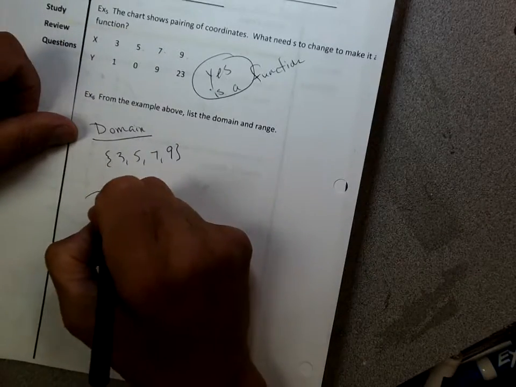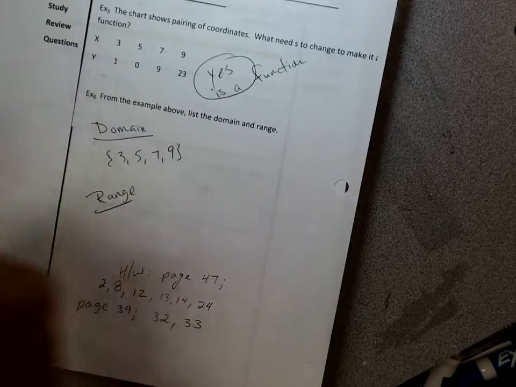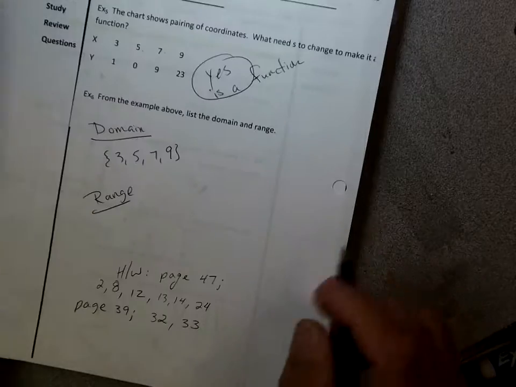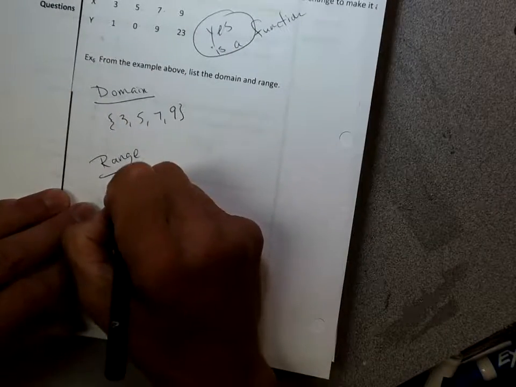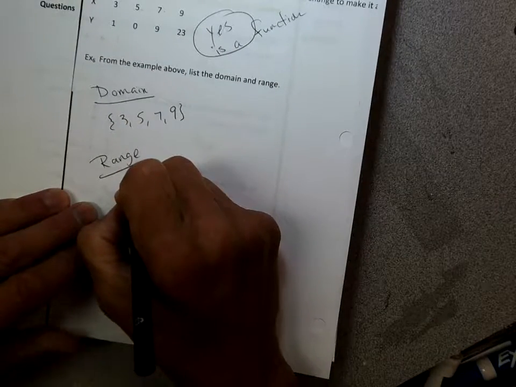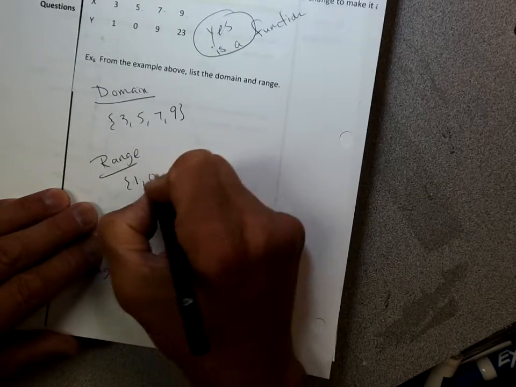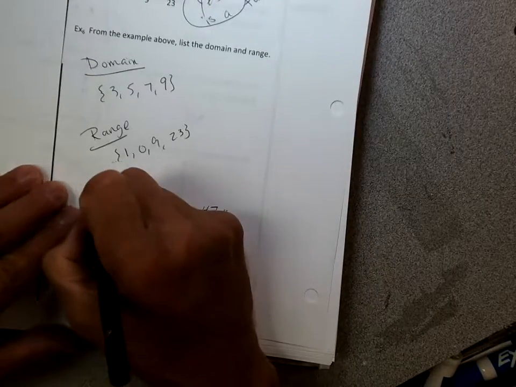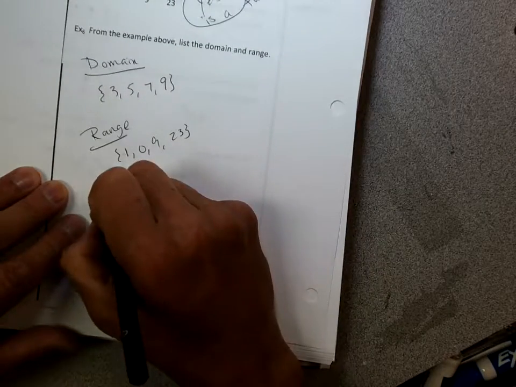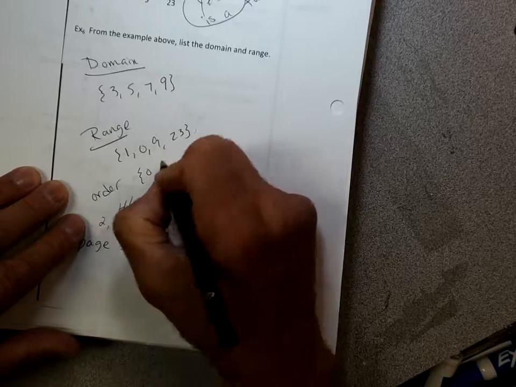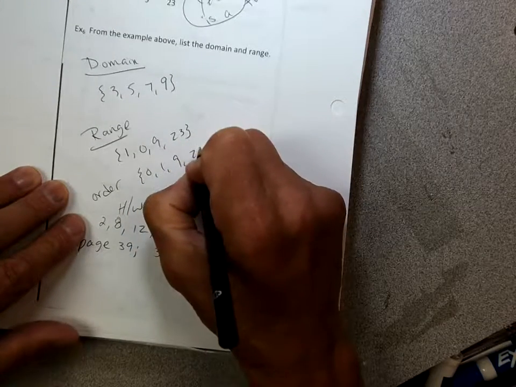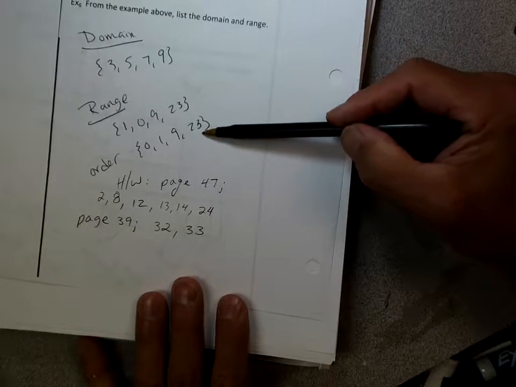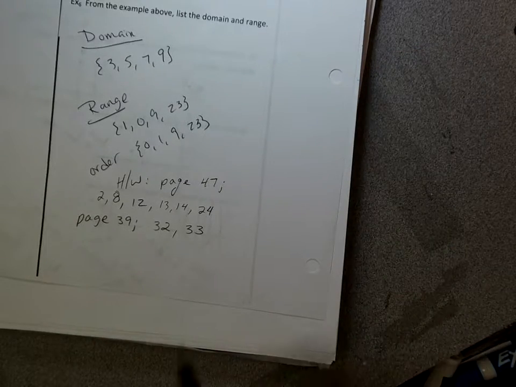And my range, let's see what my reading says. All output are all y values, okay? So my range turns out to be just 1, 0, 9, 23. You don't need to put them in order, but normally we would rewrite this in order. This is okay, but it probably would look better if we wrote it in order 0, 1, 9, 23. Both are the same. They both list the same members, right? Okay, that's it.